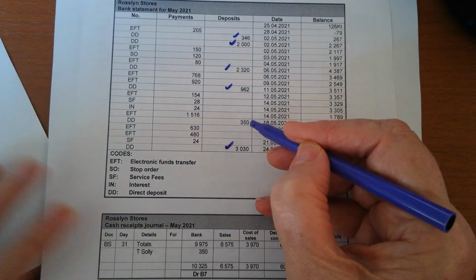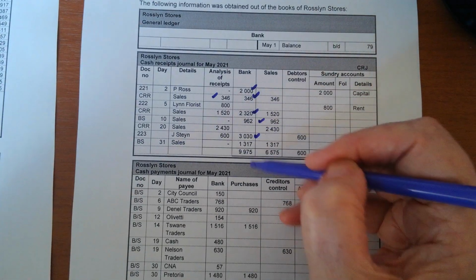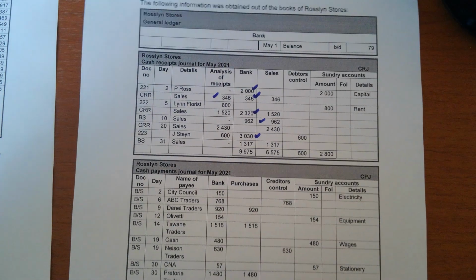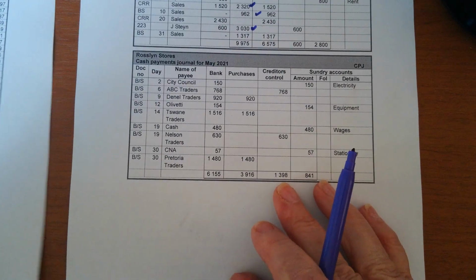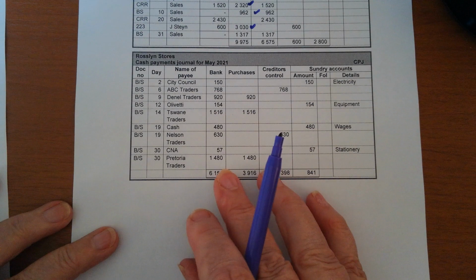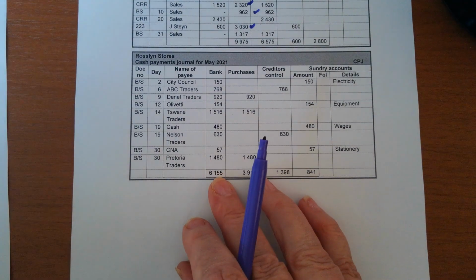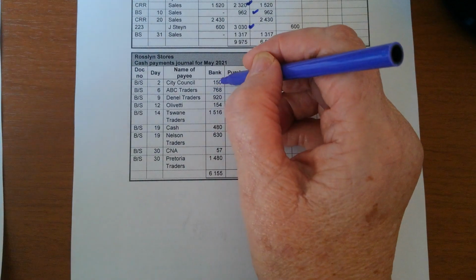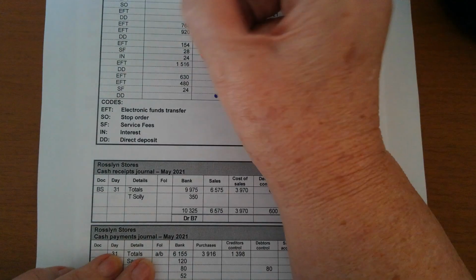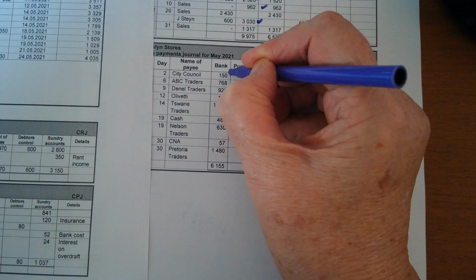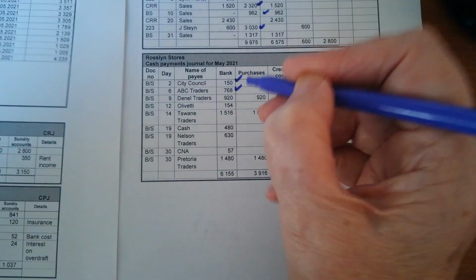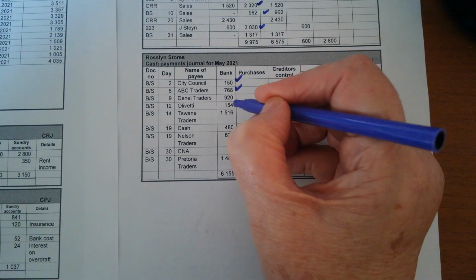Okay, so we've got one amount in the bank statement that's not in our books, and then we have one amount that they don't have. Then for step 2, we will take the cash payments journal and tick it off against the bank statement. So the first check here is 150. Then there's one for 768, so we paid with the EFT.